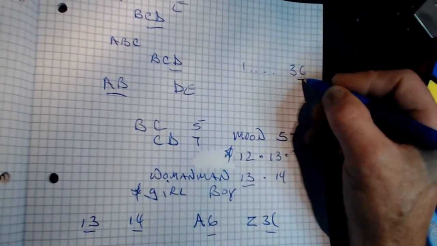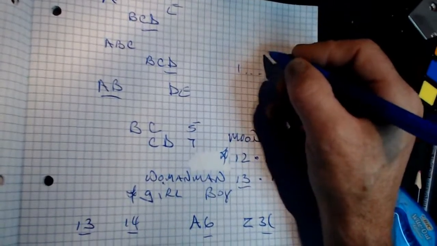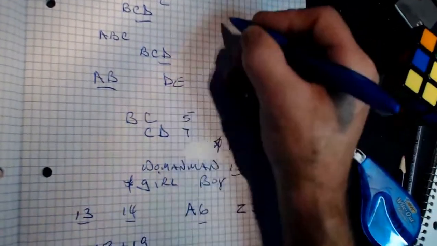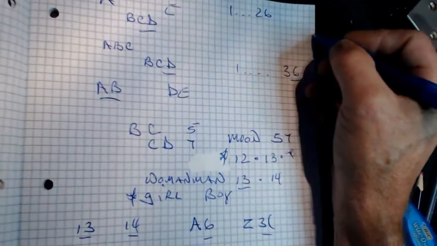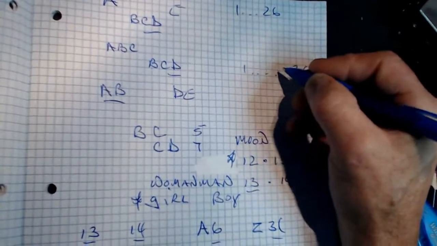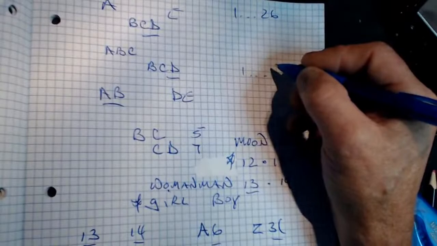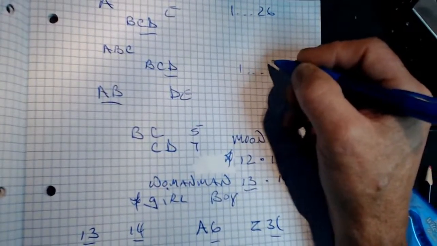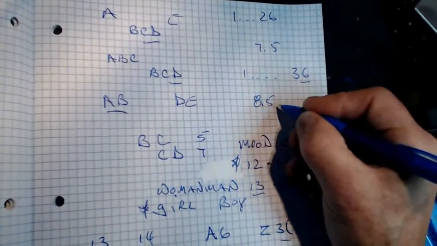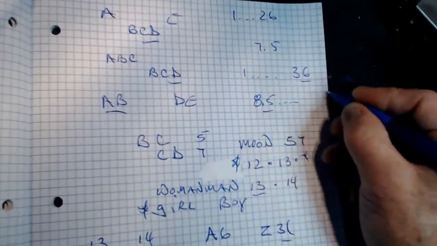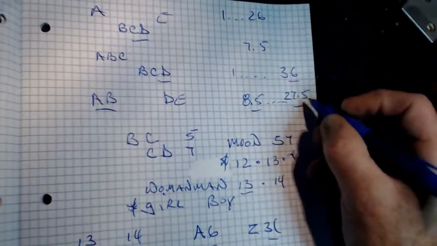What would I move it up? 7 positions. I would have, let me see if that's right, 8 positions. Let me see what I did. 1 through 26. I moved it up 5 positions, 5 missing. So it's 2.5 positions. Let me see how many positions. If I move it up 7, that'll be 14. 7.5 positions. So I would begin at 8.5, and then I would go all the way up to 27.5. Let me see if that's right.